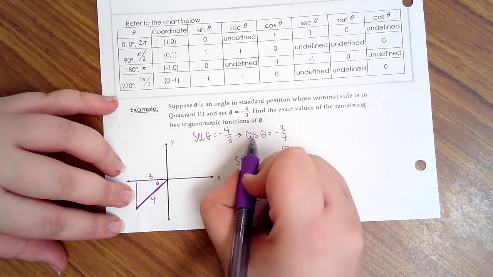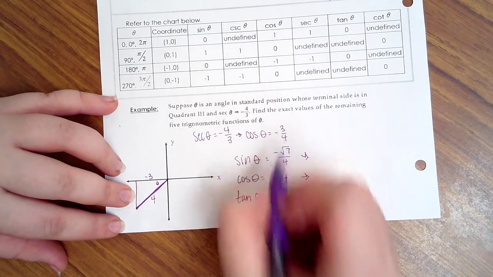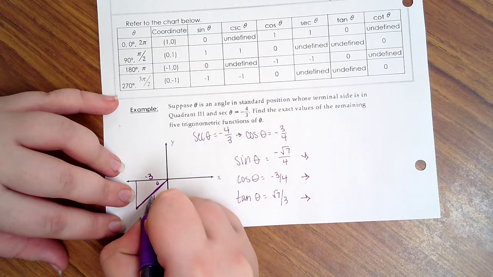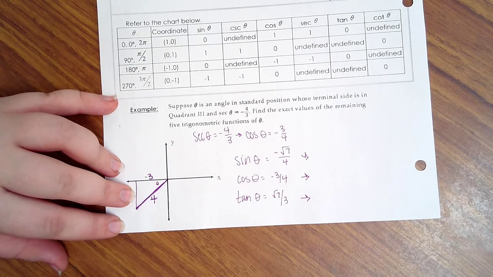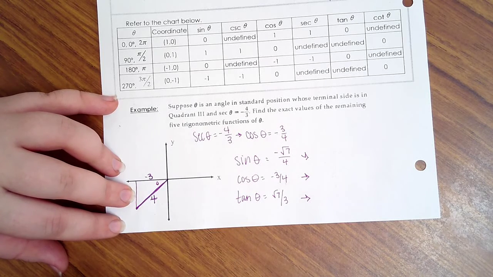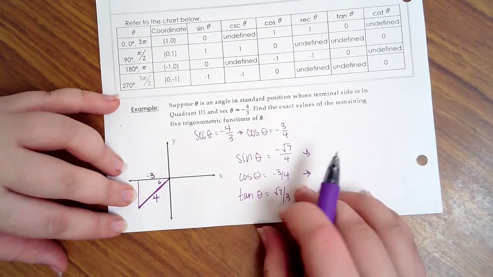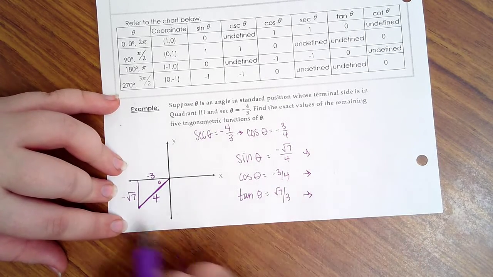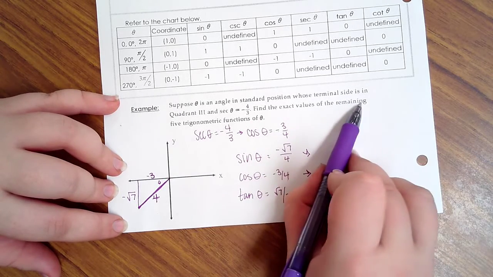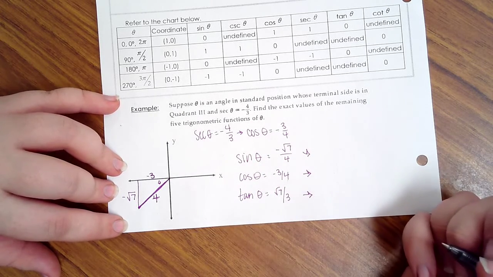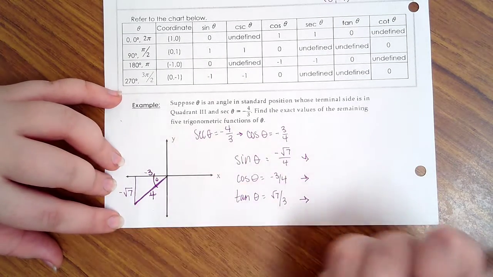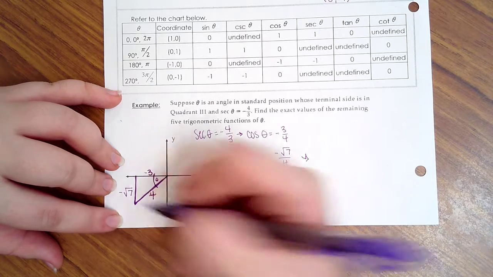And then I know if cosine of theta is -3/4, I knew my adjacent side had to be 3 and my hypotenuse had to be 4. And because I went in the negative x direction, I knew that the negative had to go with the 3. Then, of course, I just used the Pythagorean theorem to find my third side of -√7. And then when it told me to find the exact values of the remaining 5 trig functions, all I had to do was say, all right, here's my reference angle, because I connected it to that x-axis.